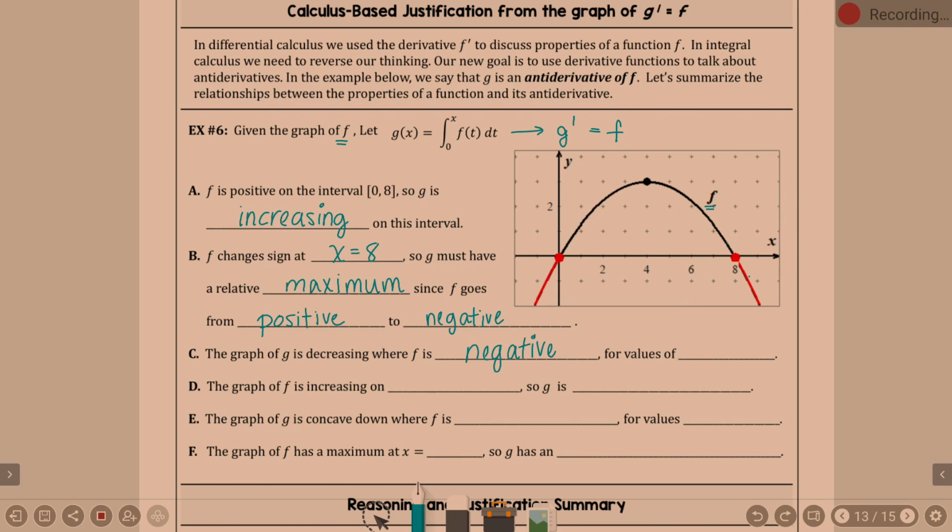Okay, and for whatever reason we're not using this. Probably because this just starts at 0. Oh, that makes sense. Okay, so greater than 8, in that case, we're just referring to x greater than 8. So g is decreasing where f is negative, and f is negative for all values greater than 8. Are we there yet? Sorry. I don't know why I made that one so difficult.